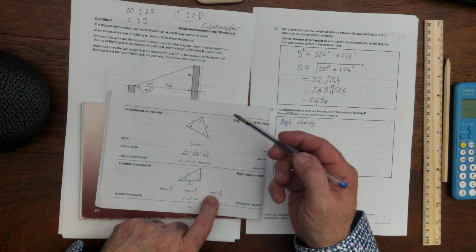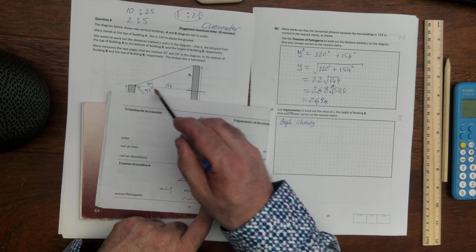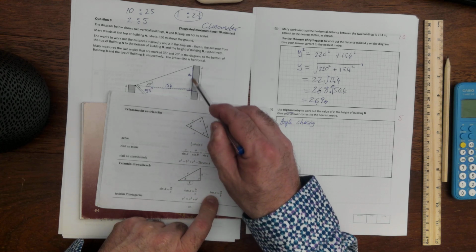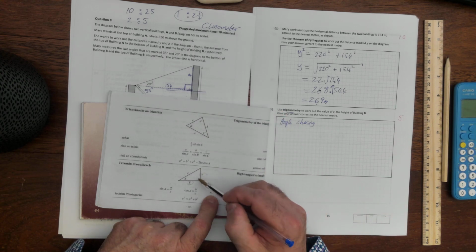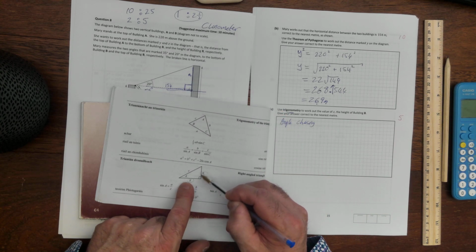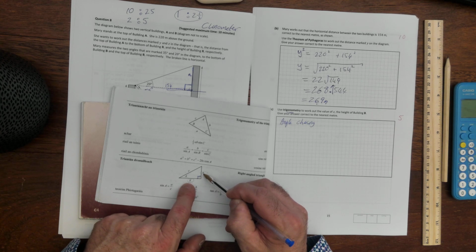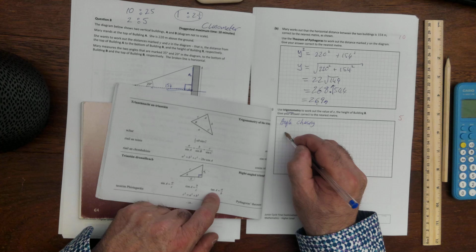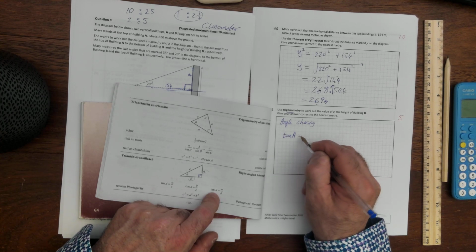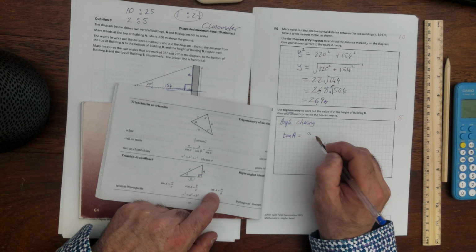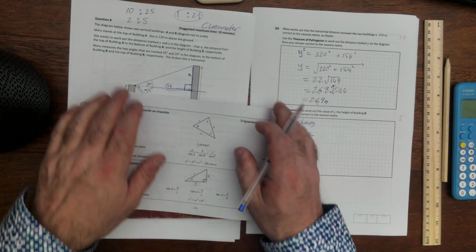Okay, and we need to know which one we're using. So basically when you look at 154 and A, the included angle between them is a right angle. And when we use A and B, the included angle here is a right angle. So which one has A and B? Tan of A. So you're going to go here and say, well, I know now that tan of A is equal to what I want over what I know.